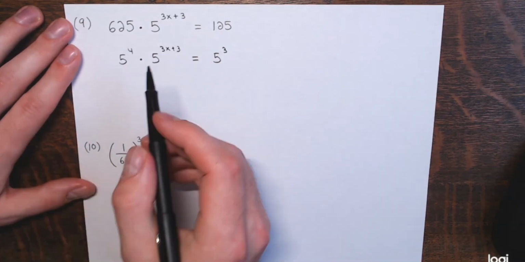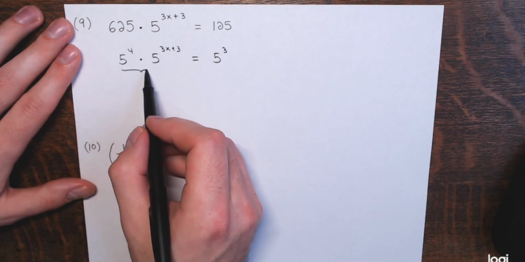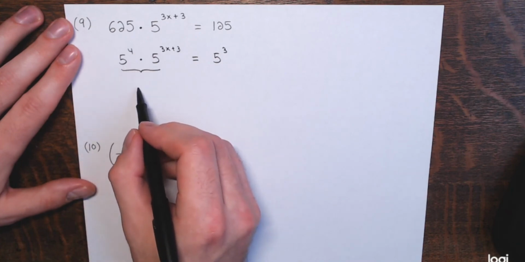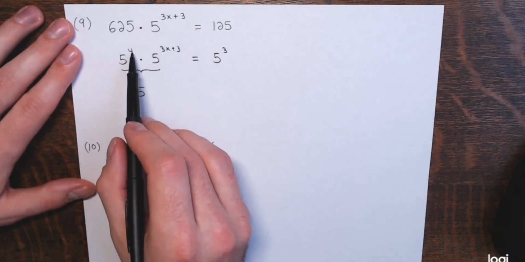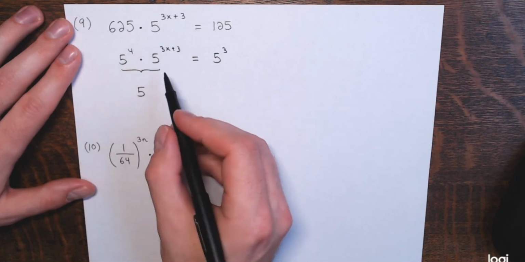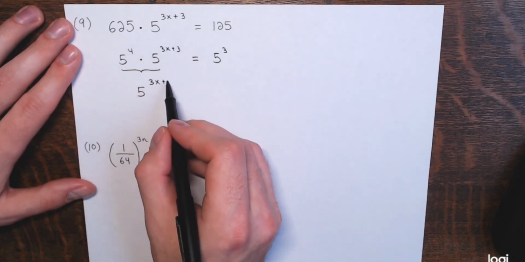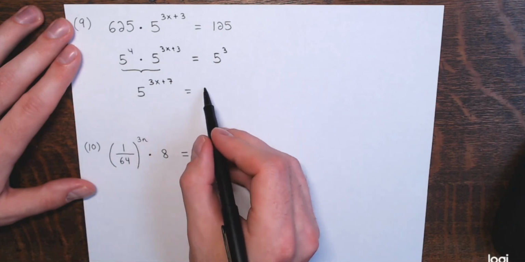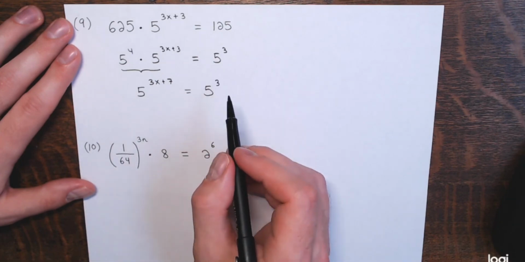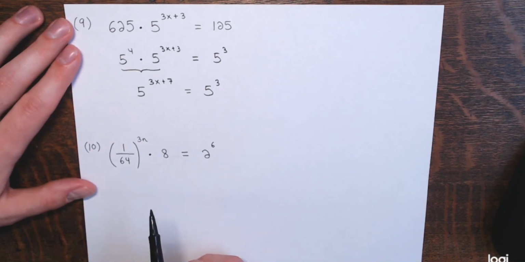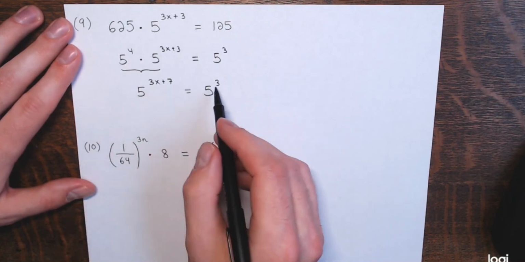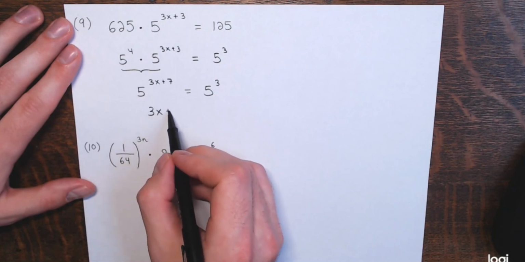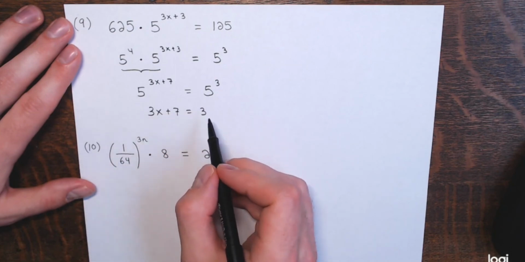And then over here, you can do that product property again for exponents. When you multiply things with the same base, you keep that base, and the exponent is the sum of the exponents. 4 plus 3x plus 3 would be 3x plus 7. And then I still have just 5 to the 3rd on the other side. And now I have what I want, right? Both sides have the same base to some power. I then equate the powers, right, using that 1-to-1 property. So 3x plus 7 must be equal to 3.